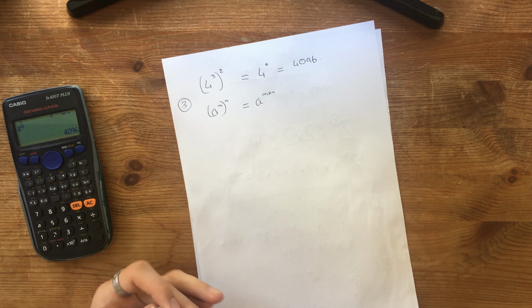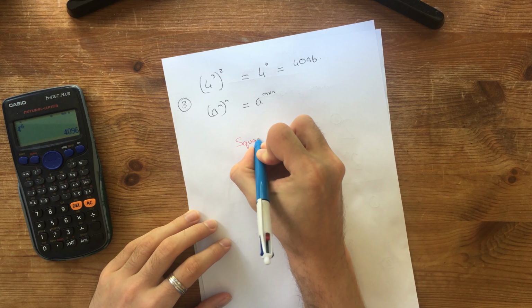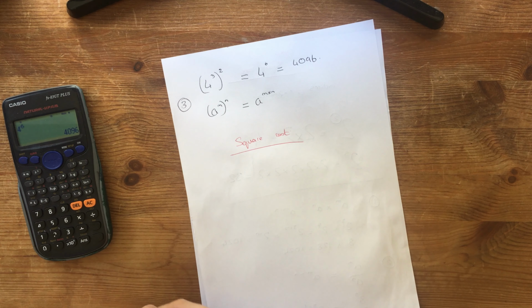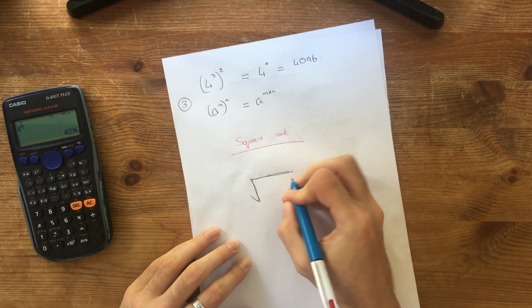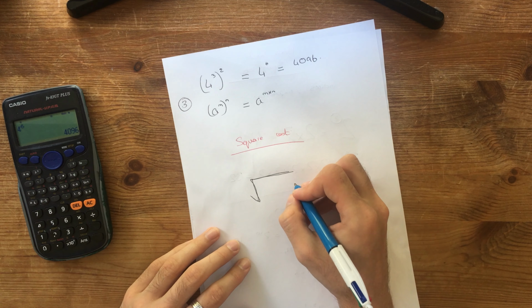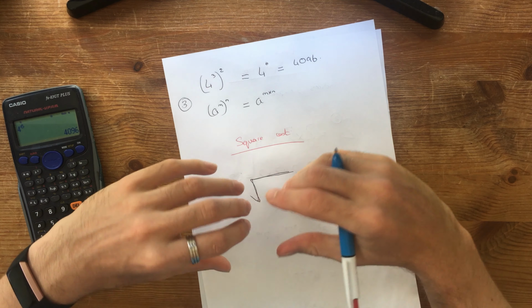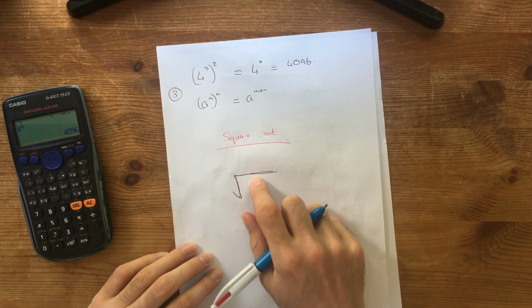Okay, so now square roots and how do they tie in? So you've probably heard of a square root and seen a square root before. It looks like this. It's a funny looking thing. And all this means is whatever is in here, what this square root finds out is what number we have to multiply by itself to get this number.